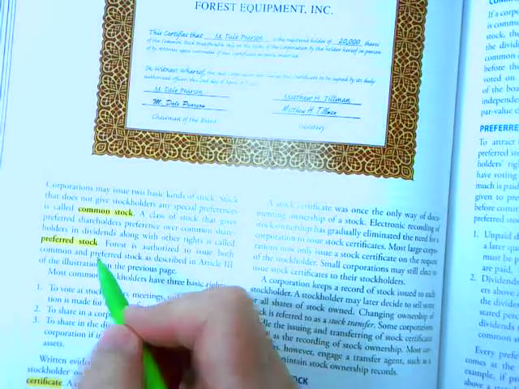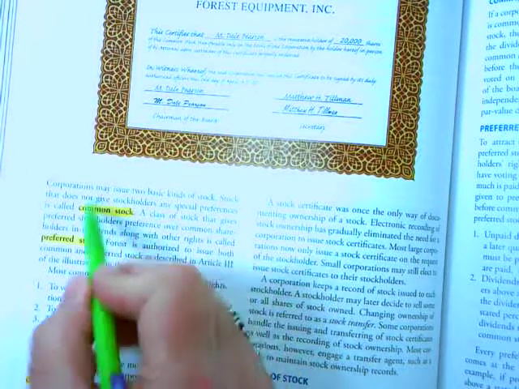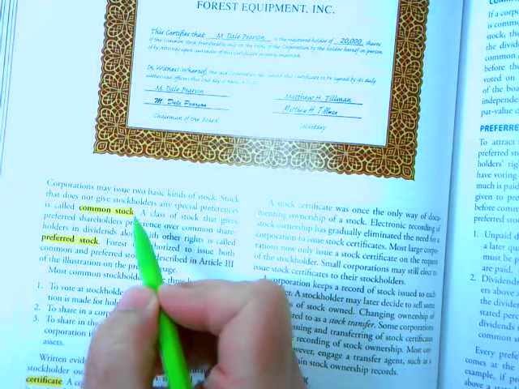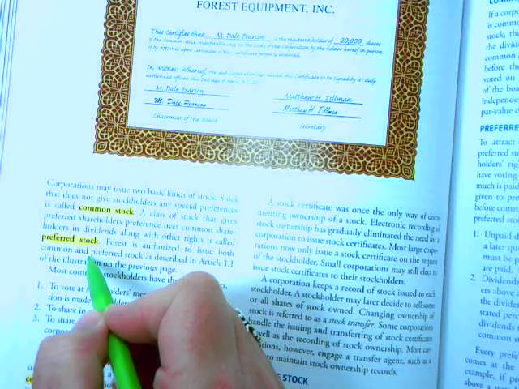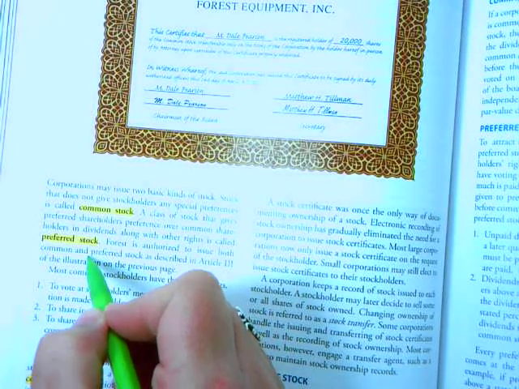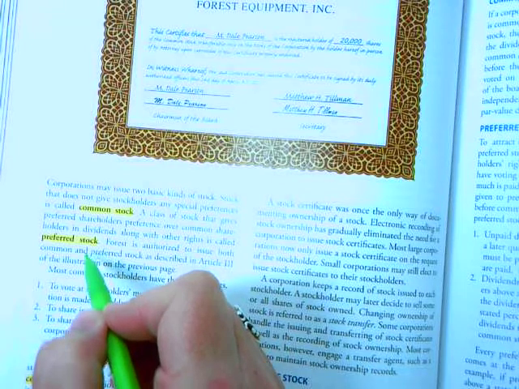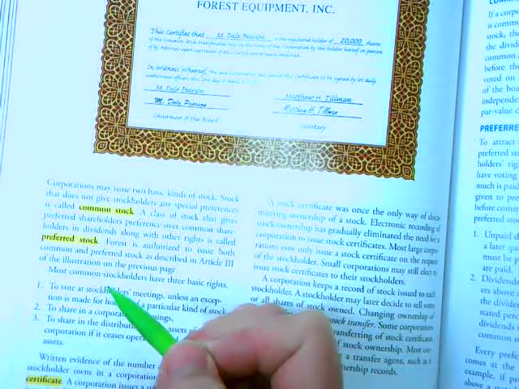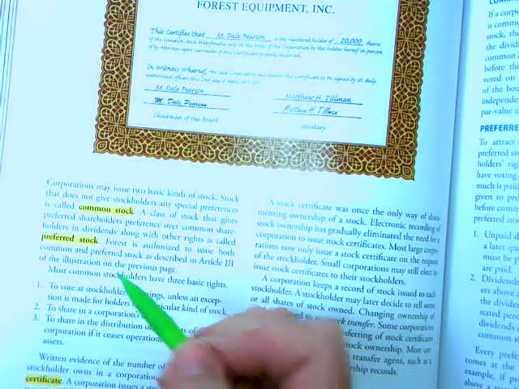Like a smaller company, like a family company, they could incorporate. The family can hold all of the common stock and have control of the company, but then they can go out and also issue preferred stock so that they can raise capital. It's an investment for those shareholders, but they don't have a say in how the company's run, in a sense. So that's a good setup for a family business or something like that.